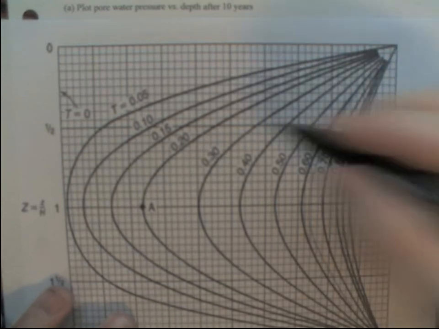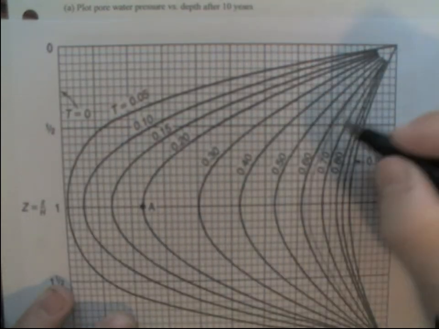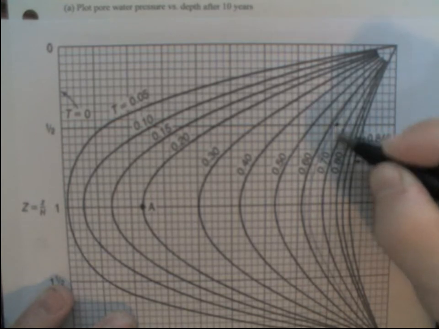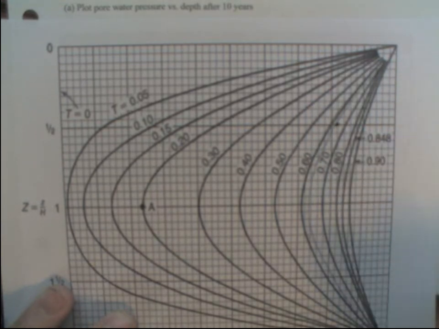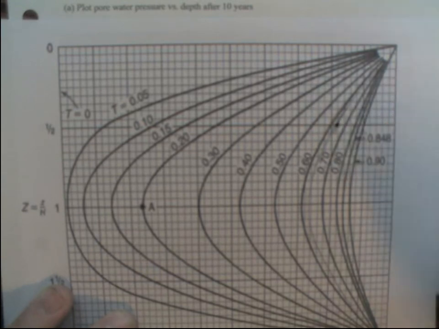Now if we look at 0.63 at 1/2, that's one of our variables here, 0.63. Somewhere right down in here, I have approximately 0.81.